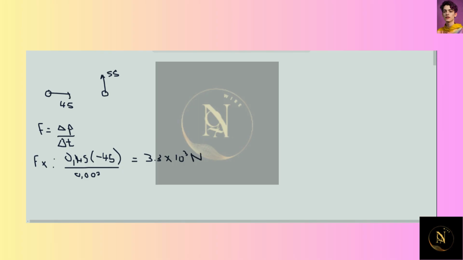But the question wants you to calculate the force exerted by the ball on the bat. In the x direction, since the third law says these forces are equal and opposite, you can just put a negative sign on that force. So it's initially negative 3.3, because we have a negative sign here, and this becomes a positive 3.3 times 10 to the third newtons. This is the force exerted by the ball on the bat.